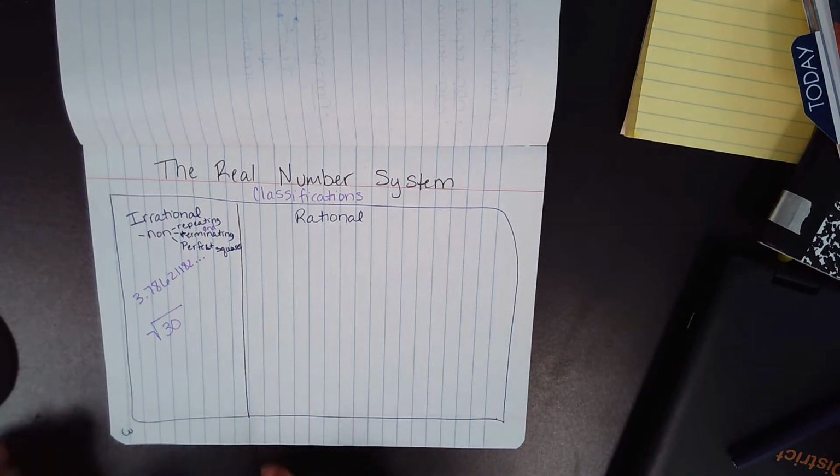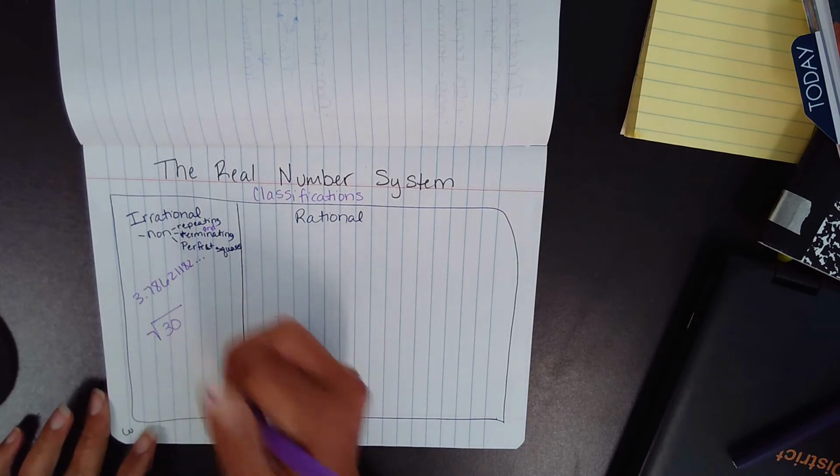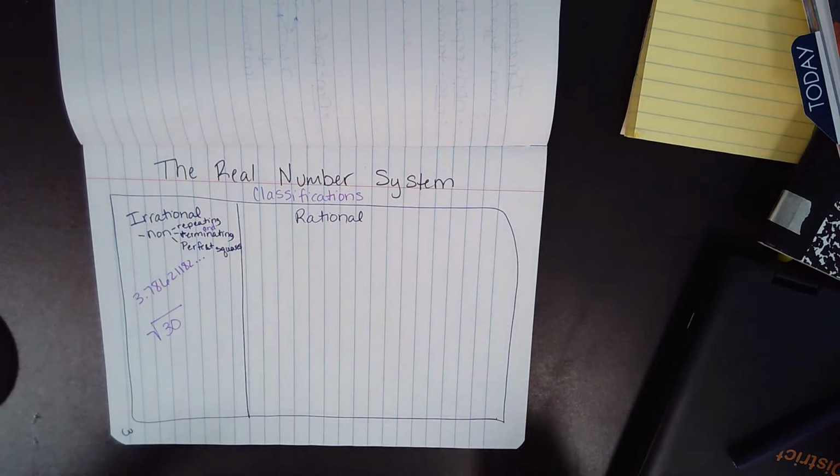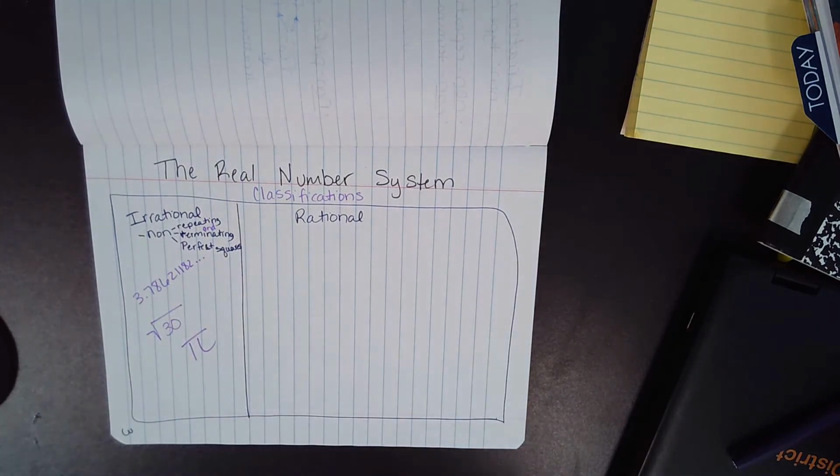There's also this really, really famous irrational number that you guys have spent a lot of time with. It never repeats, never terminates. It goes on forever and ever and ever. As a matter of fact, people hold contests about how many digits they can memorize. And that would be pi. So those are some examples.